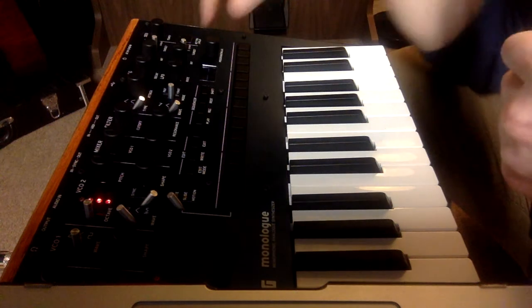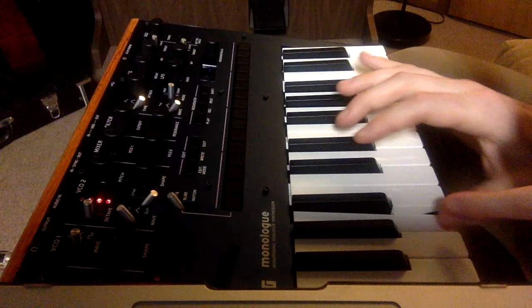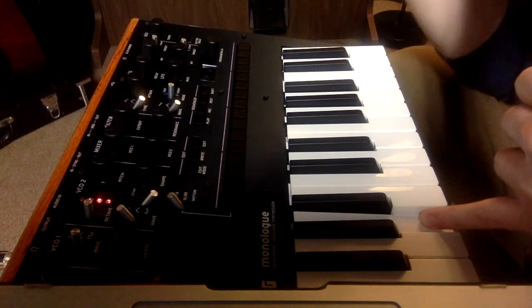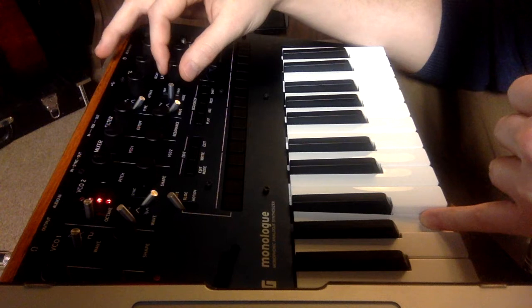So this is kind of what I've been playing with a lot, is getting this LFO to get to a point like this, where you sort of have this beat built into the waveforms.